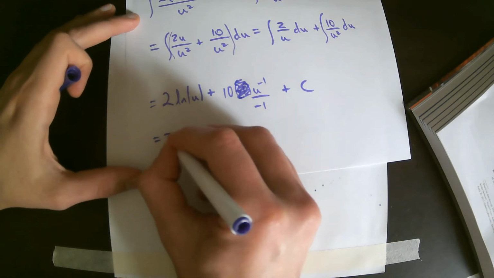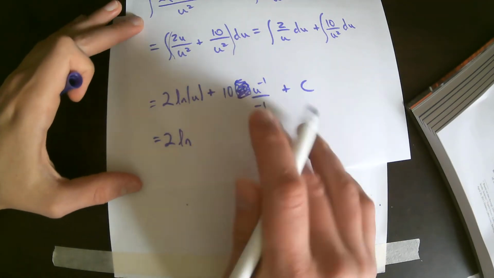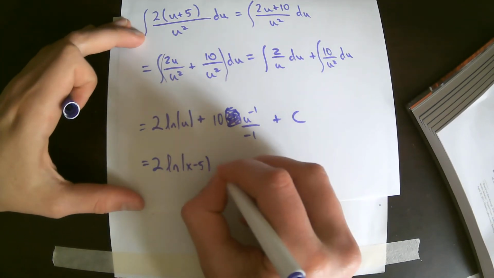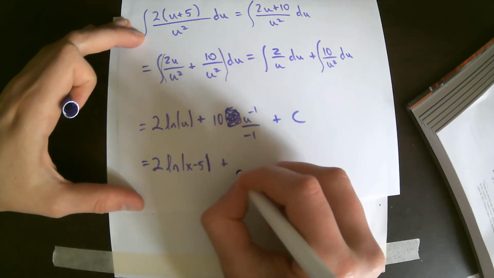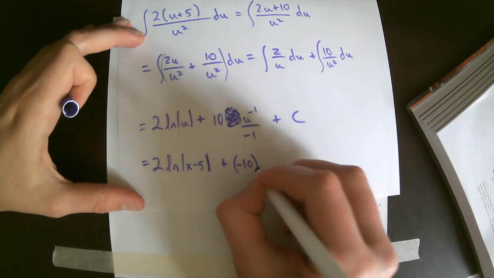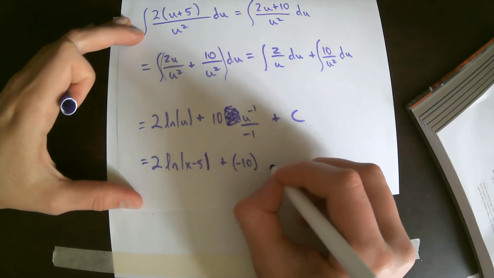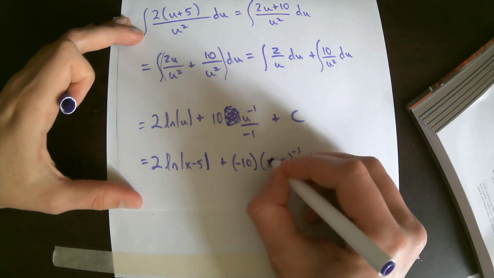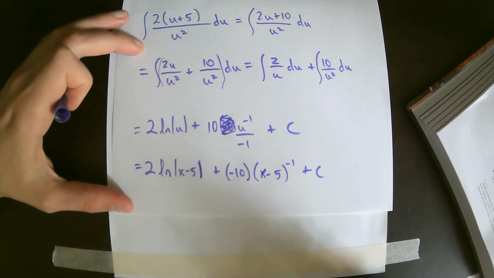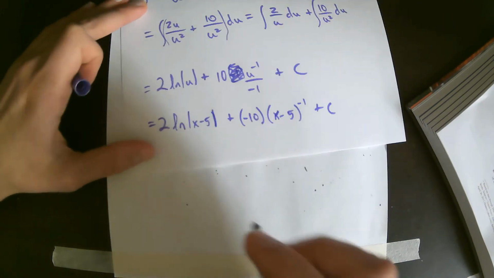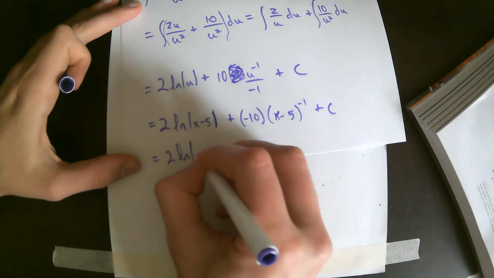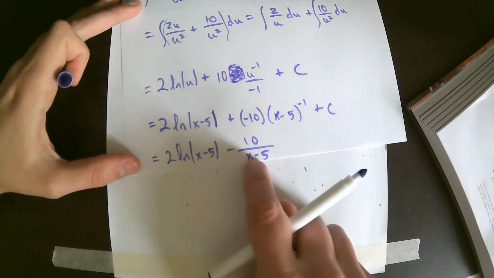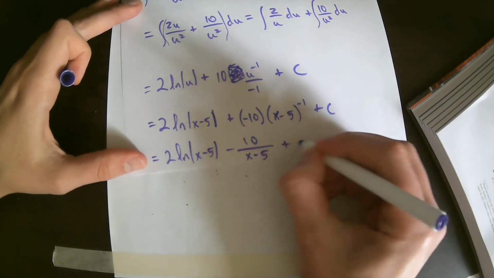Okay, so I can clean this up to be 2 times ln. Now let me replace u with x minus 5, so the absolute value of x minus 5, plus negative 10 times x minus 5 to the negative 1, plus c. Let me clean it up a little bit more: 2 times ln of the absolute value of x minus 5, minus 10 over x minus 5, because x minus 5 to the negative 1 is 1 over x minus 5, and then plus c.